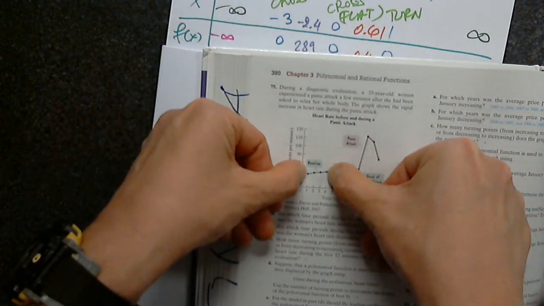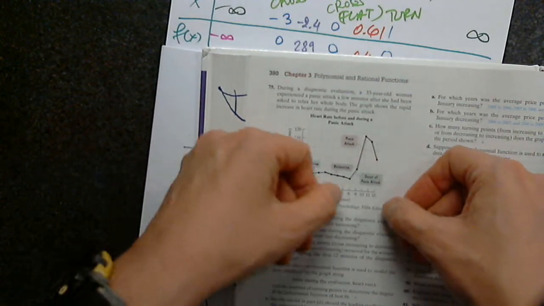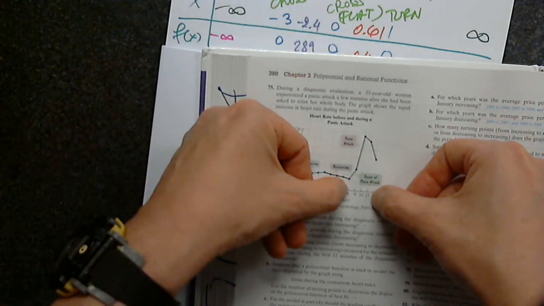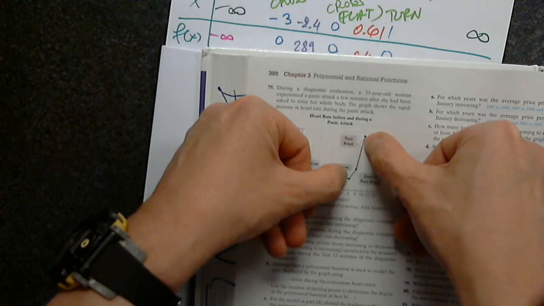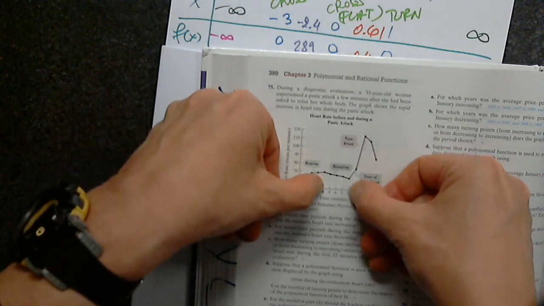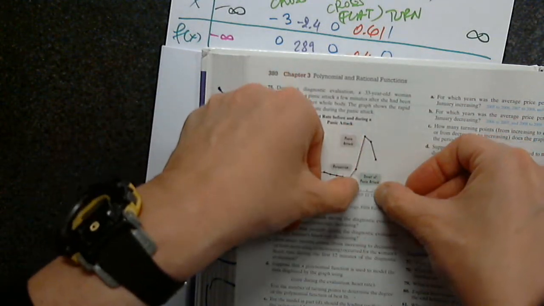Between minute 1 and minute 4, and between minute 8 and minute 10. Remember, we discussed that, not from which value to which value, but for what time frame. Part B. For which time periods during the diagnostic evaluation was the woman's heart rate decreasing? Very good. Between 4 and 8, and between 10 and 12.